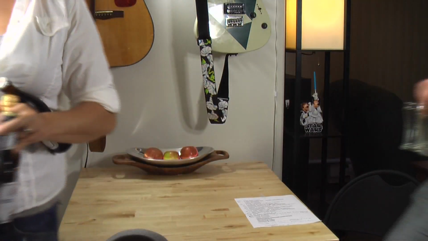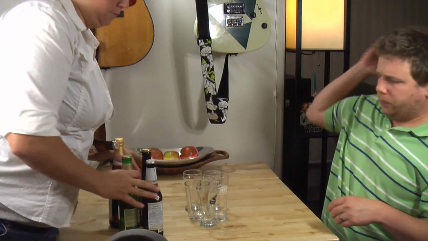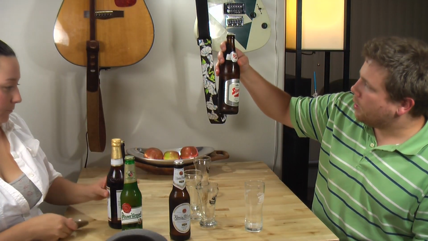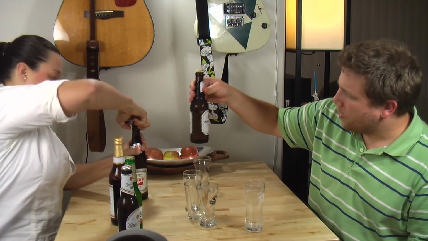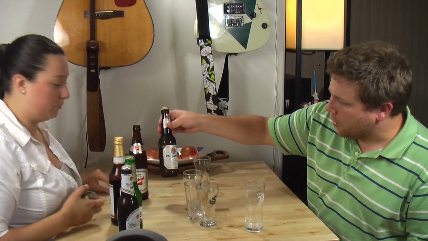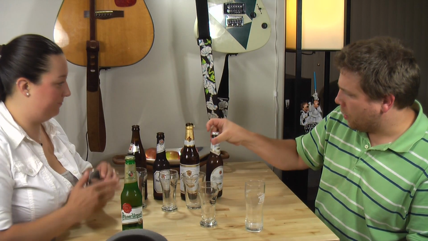Here we are! Alright. We got Stiegl. This is from Salzburg, Austria. Then Paulaner Premium Pils, which is brewed in Munich. Radeberger is another German, from Dresden. This is another German, Konig Pilsner, and it is brewed in Duisburg. Duisburg. You know you want to go there and drink their beer.